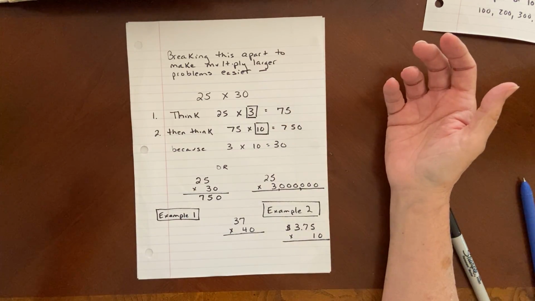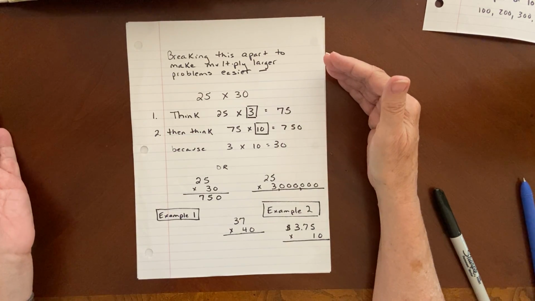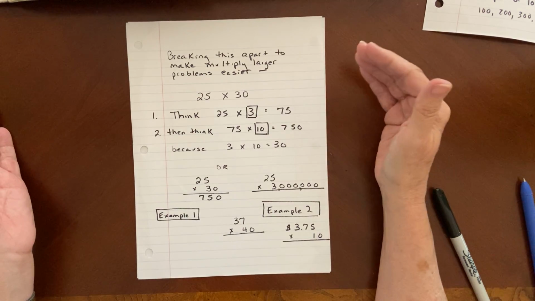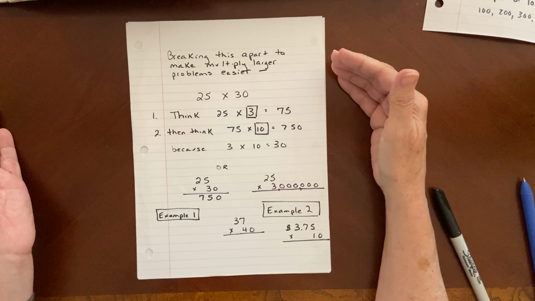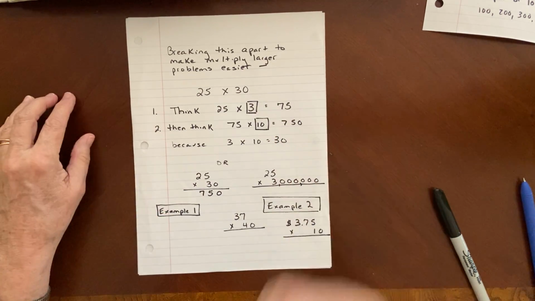Let's see, 12 times 20. I can do 12 times 2 is 24, and then slap a 0 on the end because it was a 20. So 240. Now we're going to talk about hanging zeros.